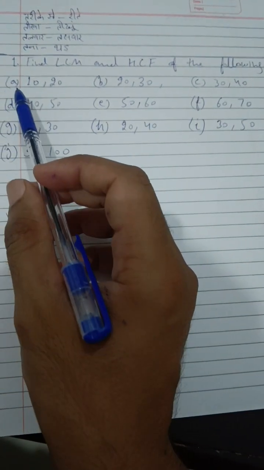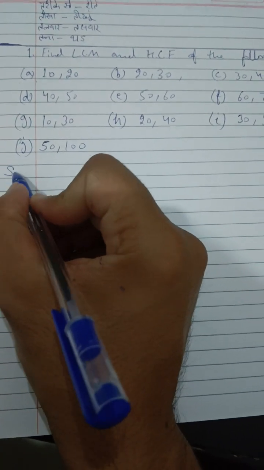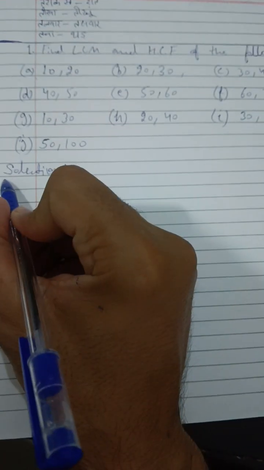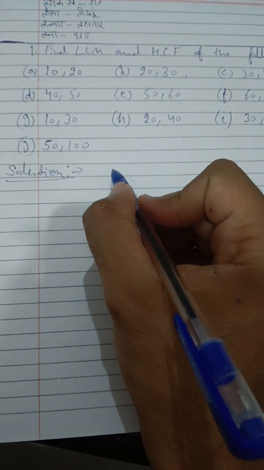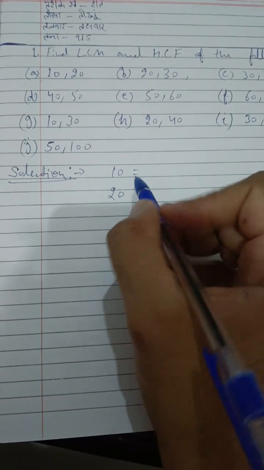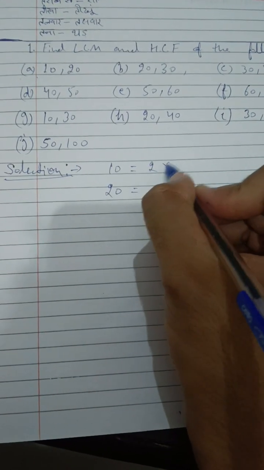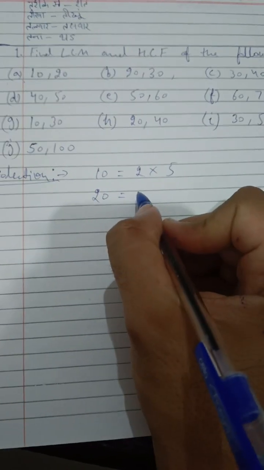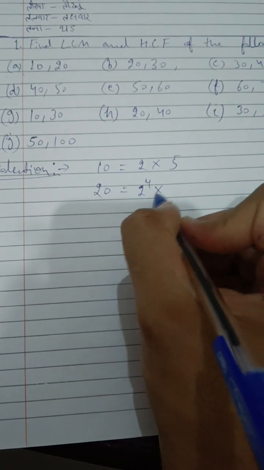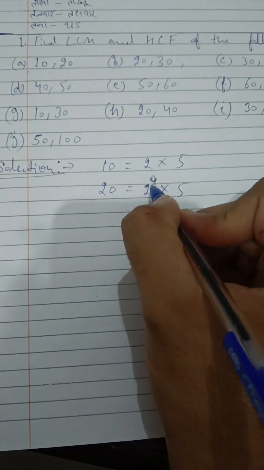There are 10 parts. So first of all, in the first part, we have to find the LCM and HCF of 10 and 20. First of all, we will write 10 in prime factors. In the form of prime factors, this is 2 into 5, and 20 is equal to 2 square into 5, because 20 is equal to 4 into 5, and 4 is 2 square.